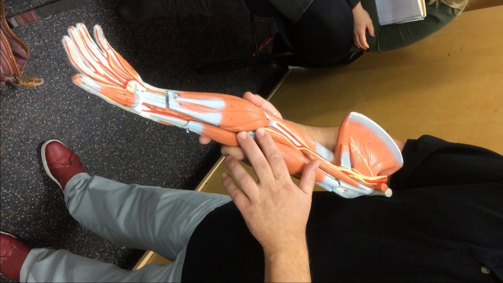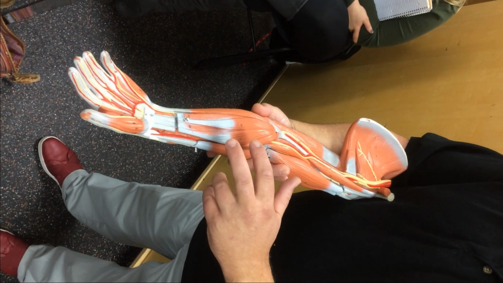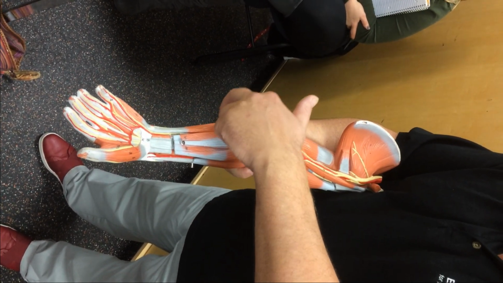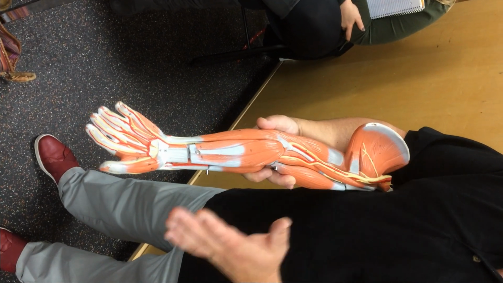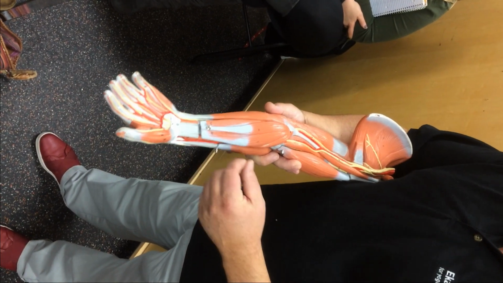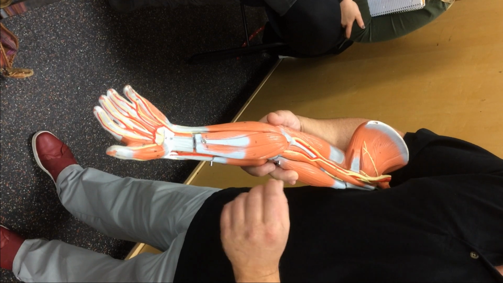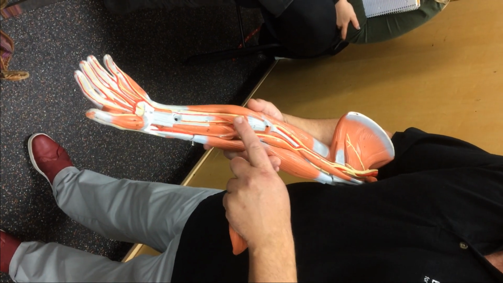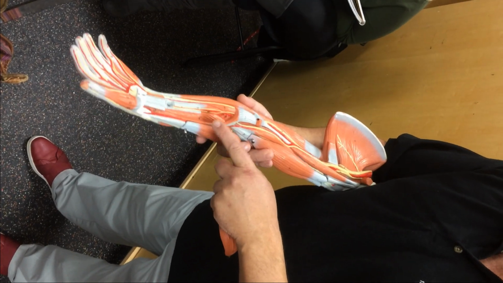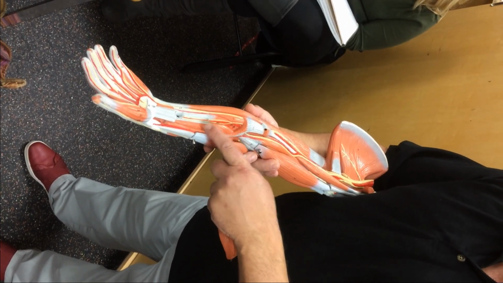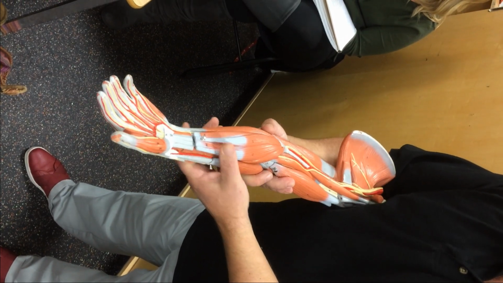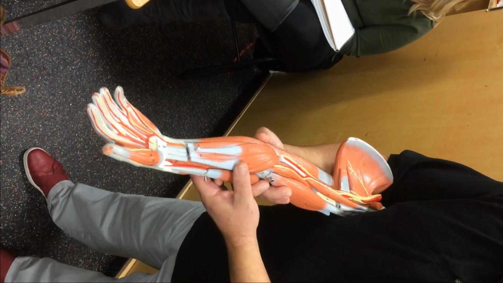Pronator teres, flexor carpi radialis, palmaris longus, and flexor carpi ulnaris. Beneath that, into the second layer, flexor digitorum superficialis, and in the deepest layer, flexor digitorum profundus, flexor pollicis longus. Those are the 3 layers of muscles, again, on the ventral surface of the forearm.